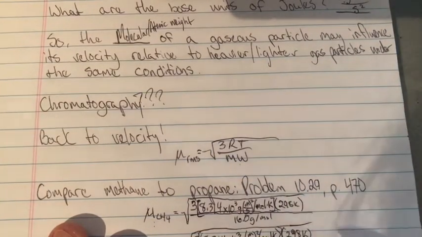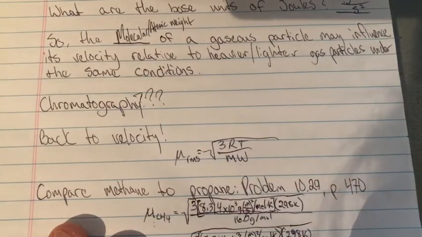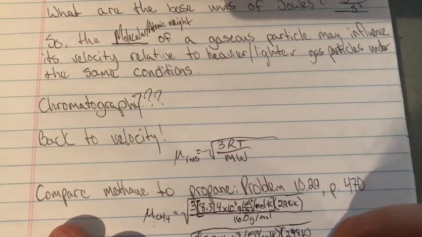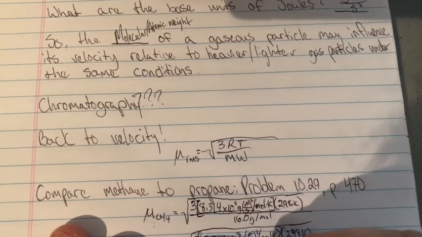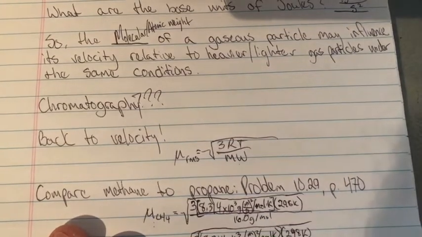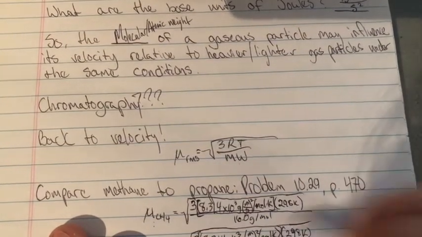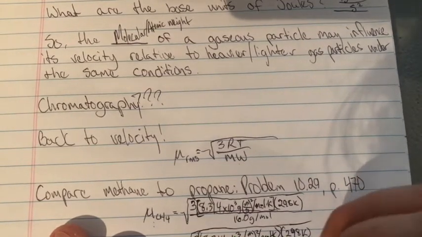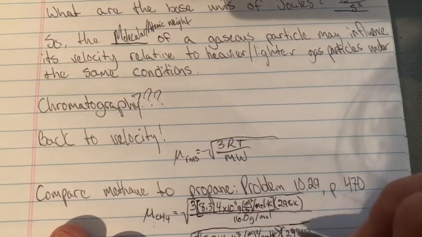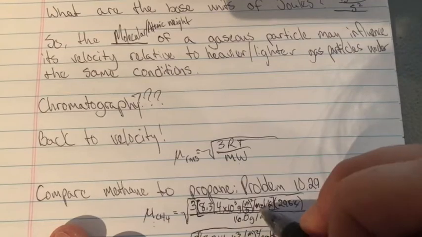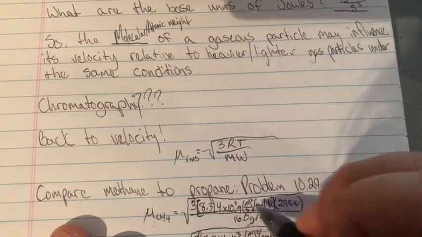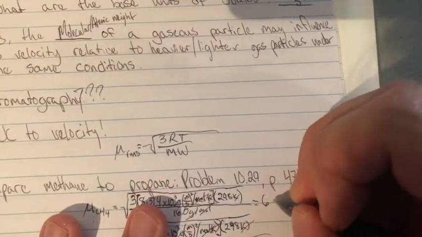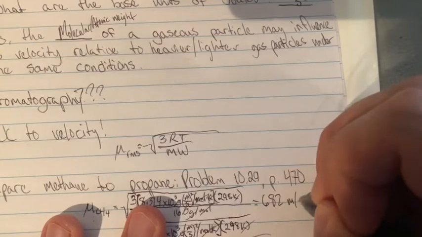So, we'll just work with three significant figures. Remember, this is going to be a constant. This is going to be a constant as well. But we're going to be left with meters per second because if you take the square root of something squared, it's just going to be left with whatever those units are. So moles strike out, grams strike out, Kelvin strike out. And then you're just going to be left with meters squared. So for CH4, that's going to be 682 meters per second.